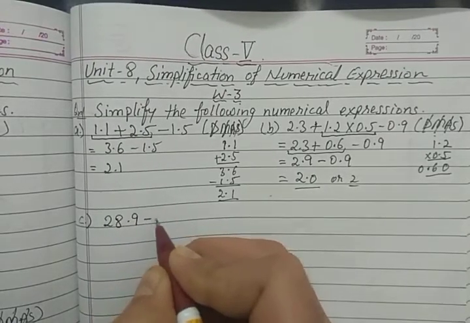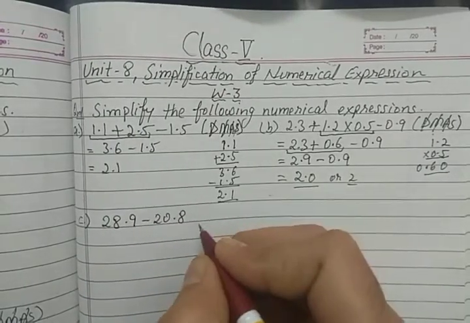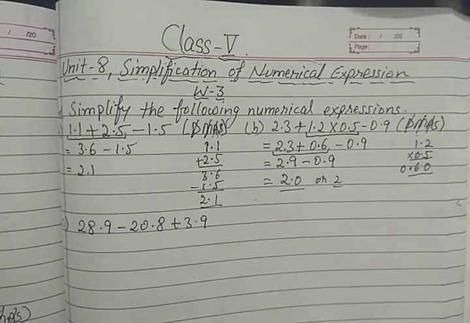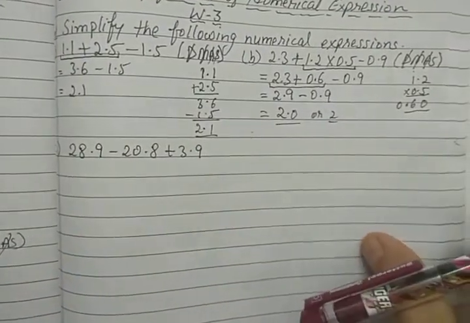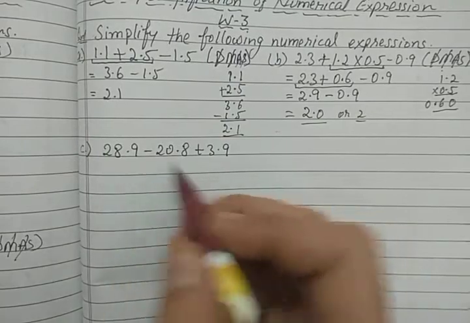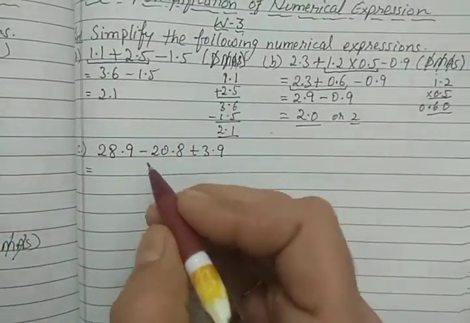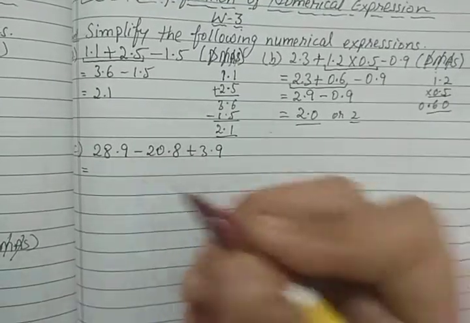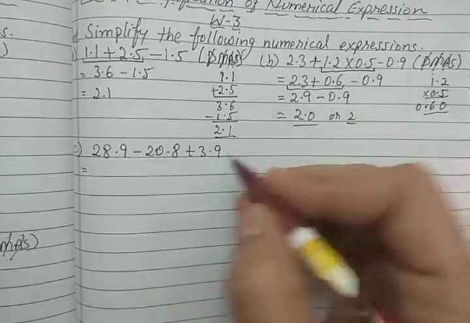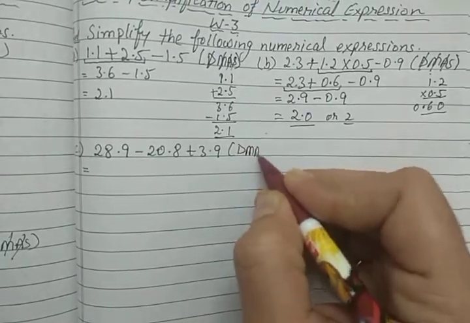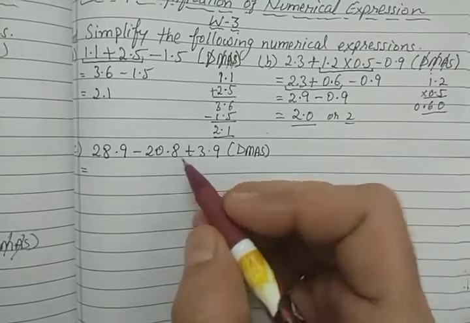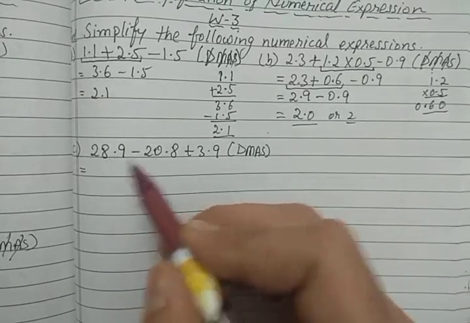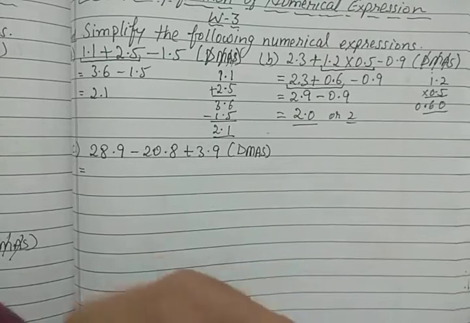28.9 minus 20.8 plus 3.9. This is a question in which you have to rearrange the numbers. Why? Because we can't add this number with this one nor with this one, because it has a negative sign. So we know that for the number with the minus sign, we have to rearrange. We can't add these two numbers nor these two, because the minus sign is with it, so it can't be added with anyone.